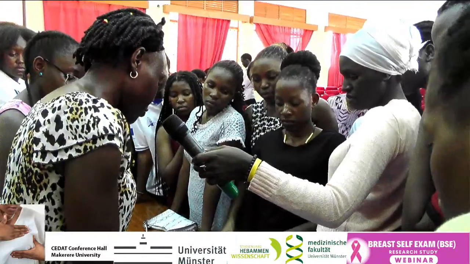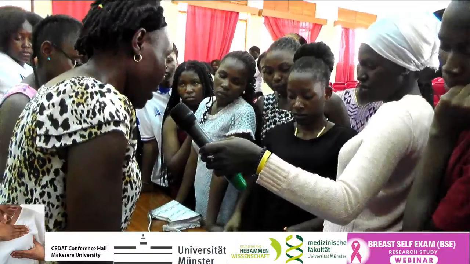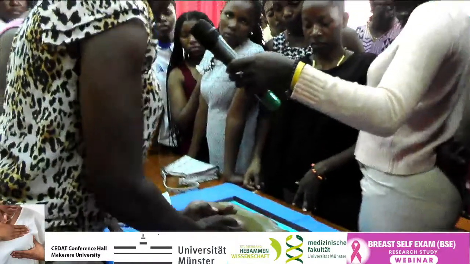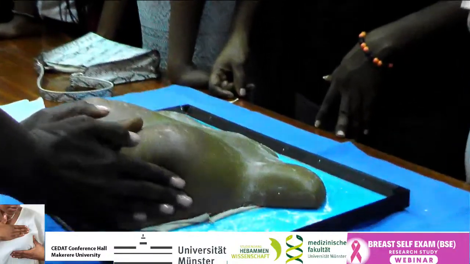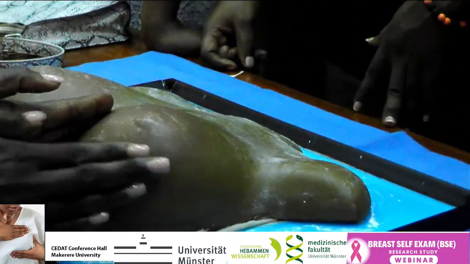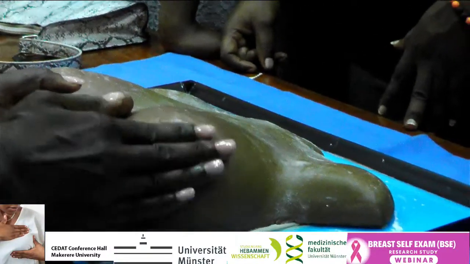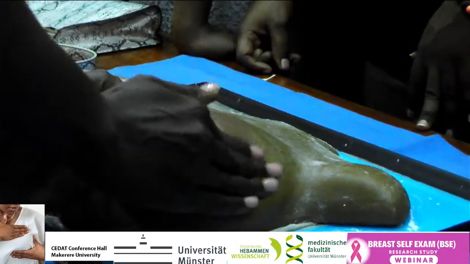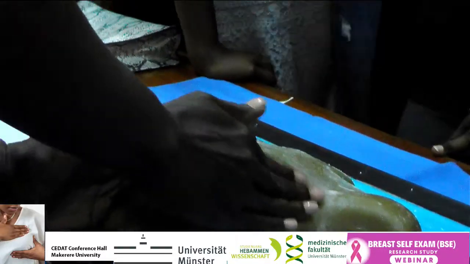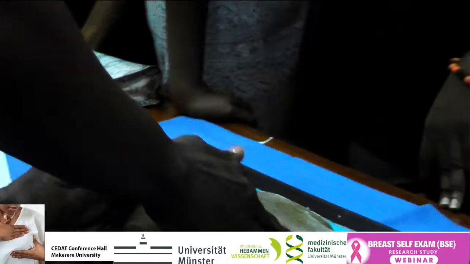It's still the same motion. You see, I also do the same motion while I'm coming down. I'm supporting the breast, okay? Especially there's some of us who already have children who have already breastfed. You find that our breasts are not firm, so we really need to support it as we are doing this. So you see how I'm doing it?